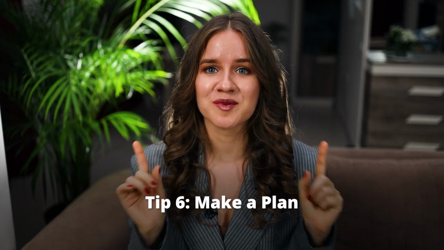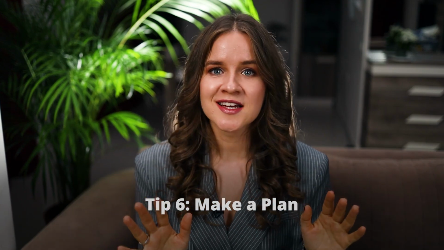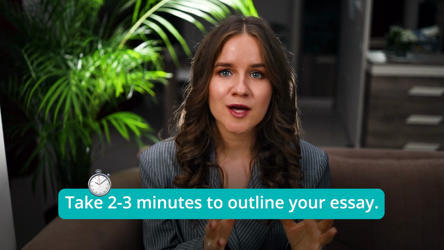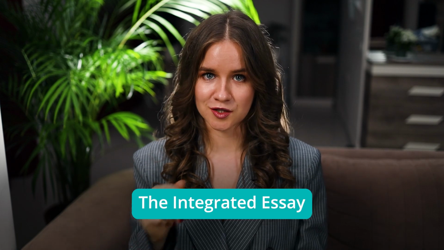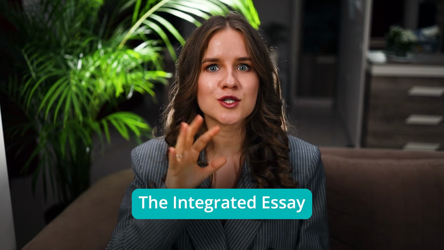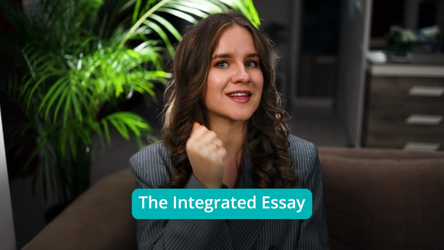Tip number 6, make a plan. Before you start writing either essay, take 2 to 3 minutes to outline what you're going to write. For the integrated essay, think about how you're going to present the information from the reading and listening in a way that's clear for someone who has never read the text nor listened to the lecture.